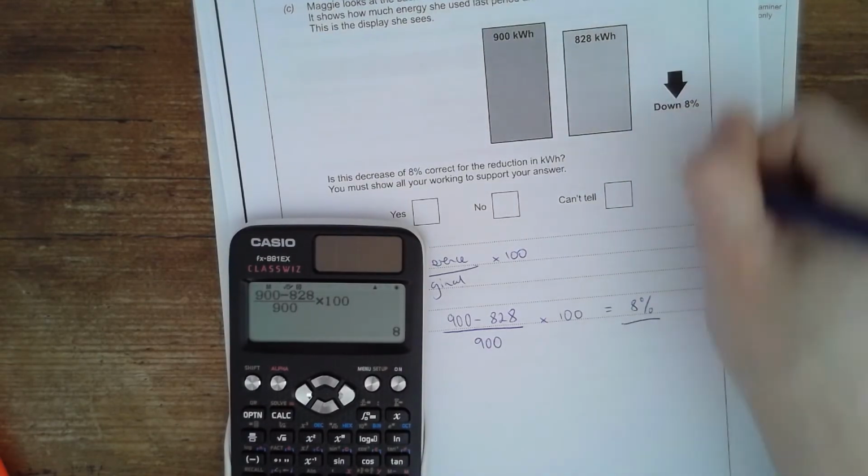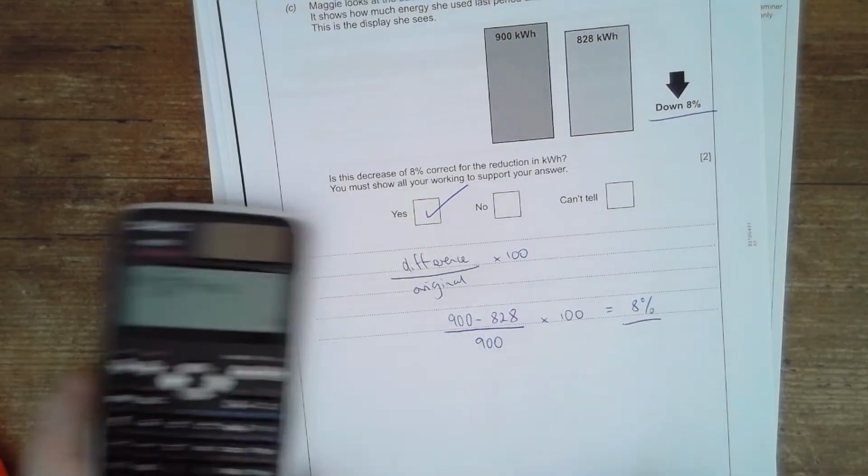So was it correct? Yes. So I've worked out the same. So that's the answer.